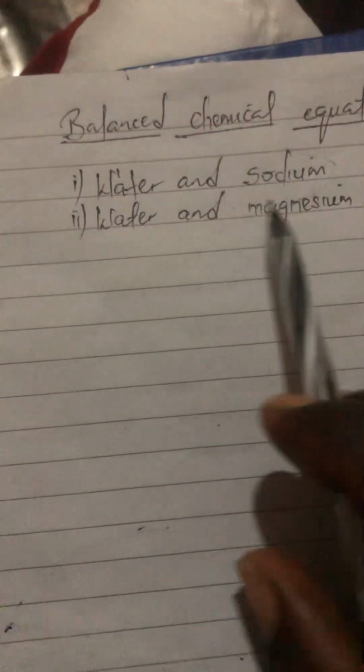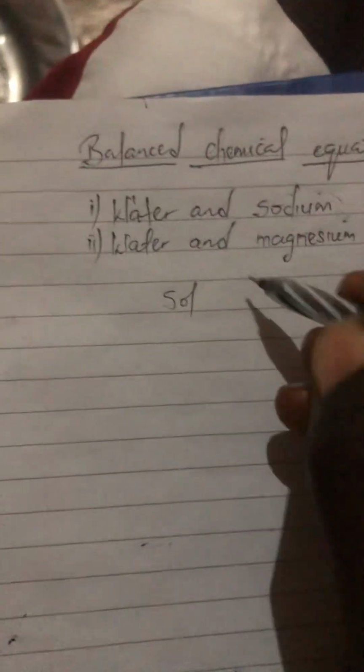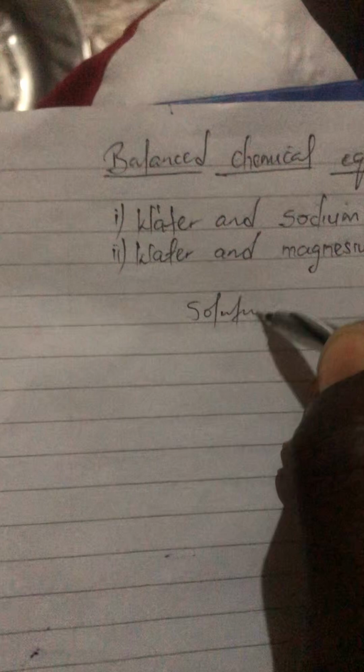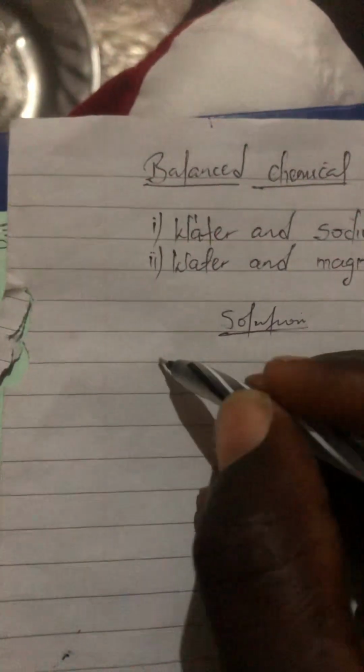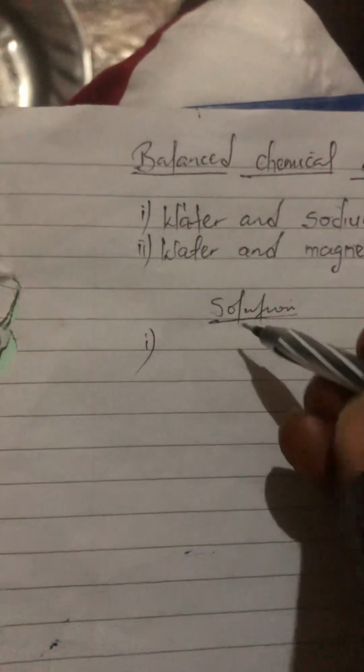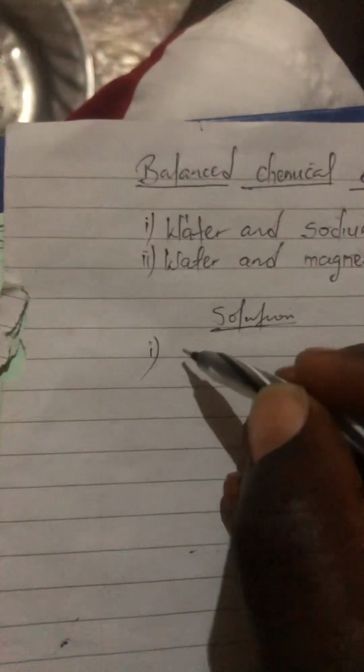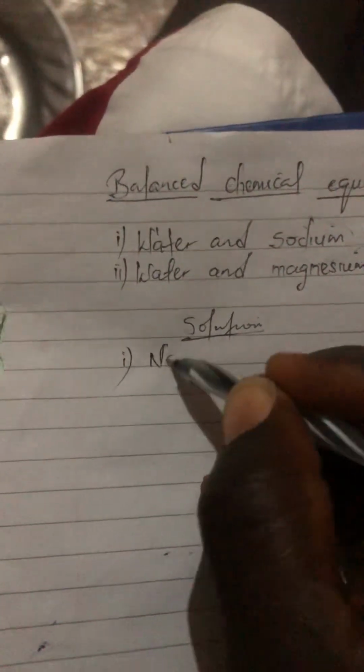2018. So what you need to do first is write the atomic symbol of sodium first, because sodium is the metal here. Now the second reactant, magnesium, is also a metal, so you need to write magnesium as the first element. So the first one says solution. They have Roman figure 1, it says water and sodium. So the atomic symbol of sodium is Na.